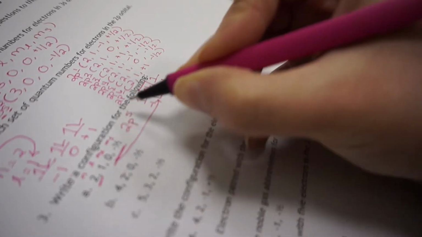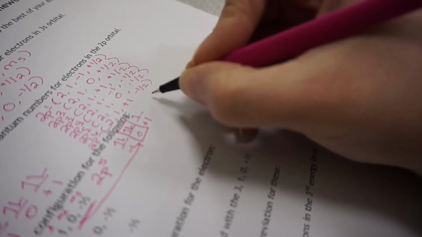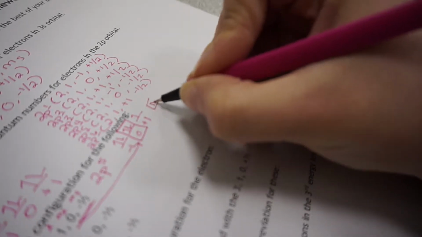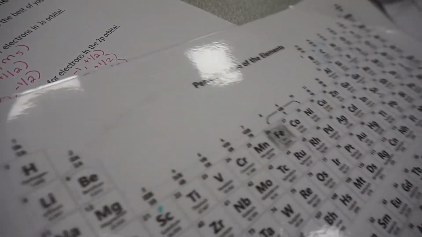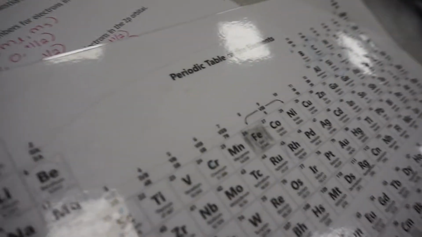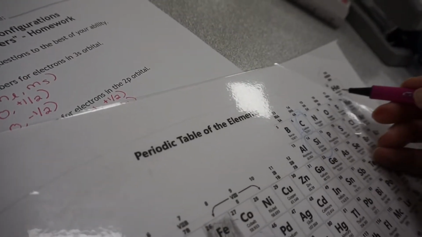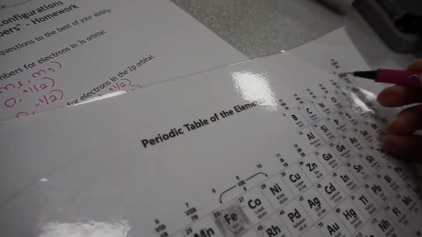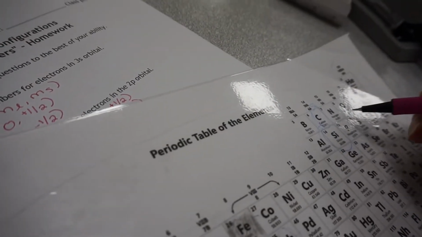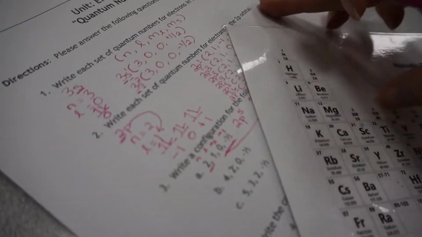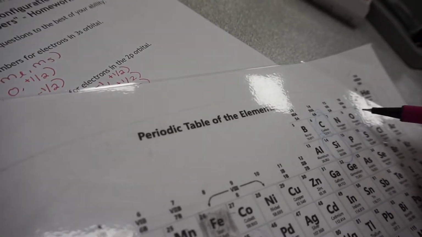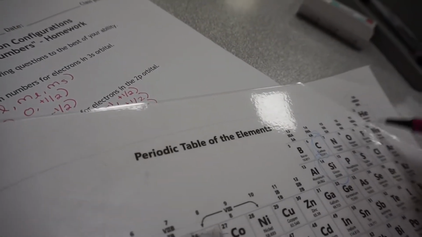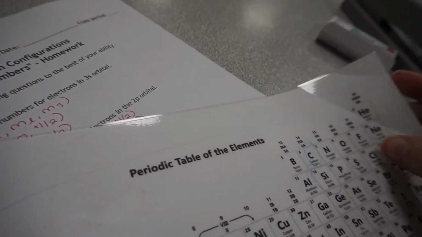So the actual configuration, we have 2p5. So the configuration is, we'll do noble gas for fun. Oops, it's not neon. Oh my goodness. So the electron configuration is, we have helium over here. Yeah, helium. So the noble gas will be helium because we're going to 2p5. So with 2p5, we're basically trying to get to fluorine, okay?